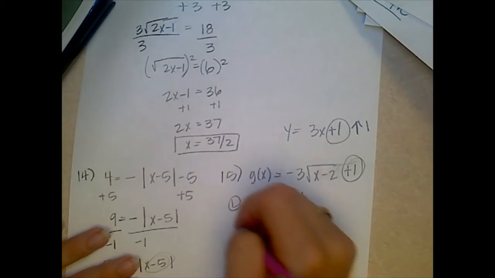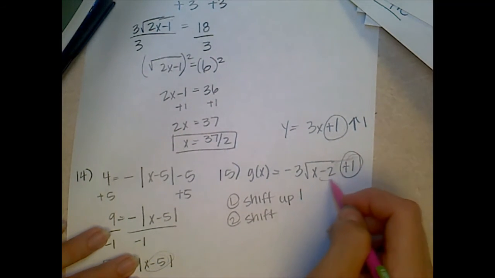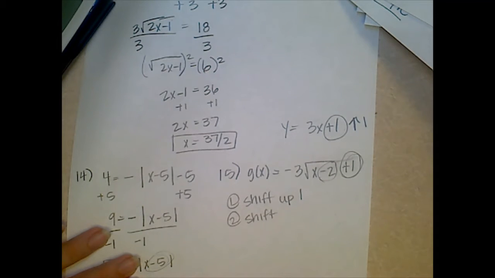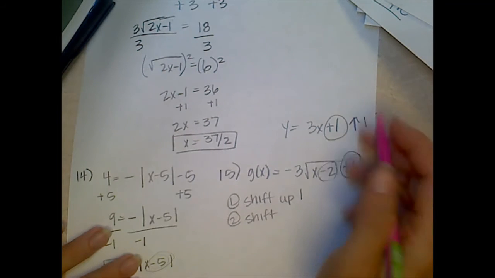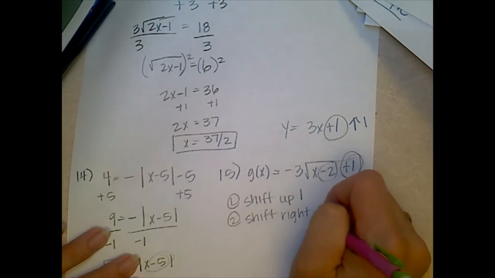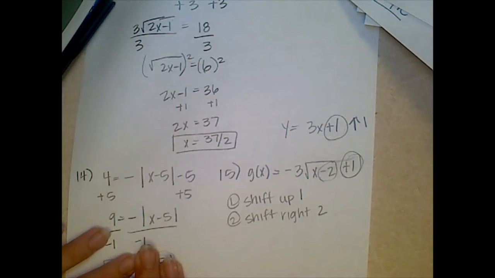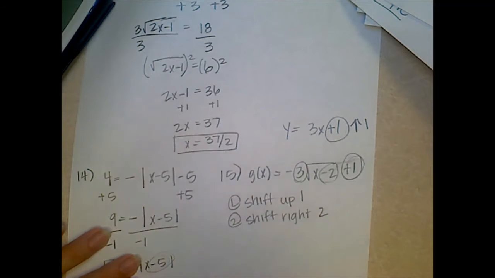It's going to have a left and right shift. That's what this negative 2 does. Okay? But if it's under that house, then it's going backwards. So instead of going left like you would normally think, it's actually going to go right 2. This 3 is responsible for its height.